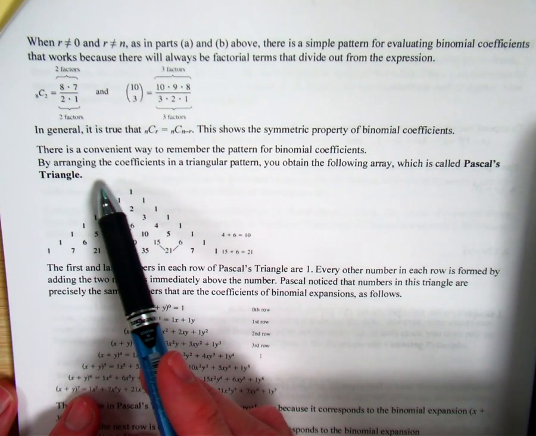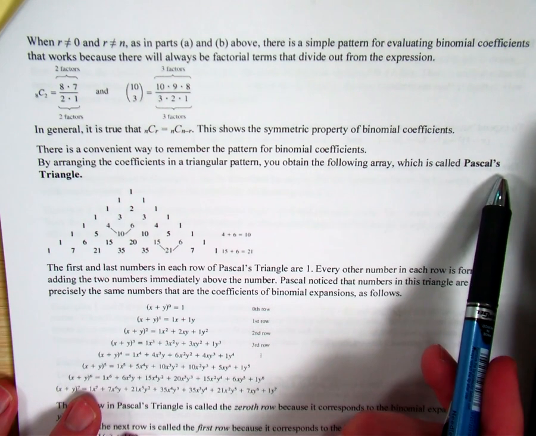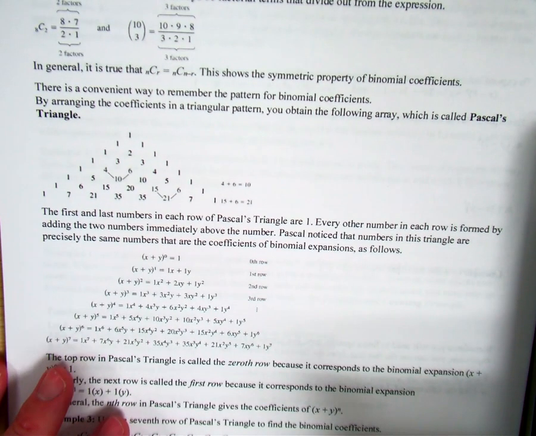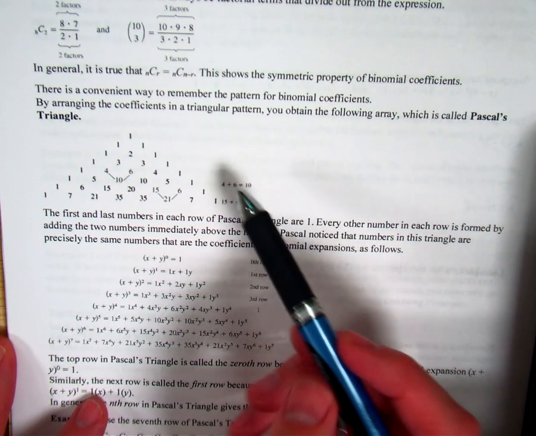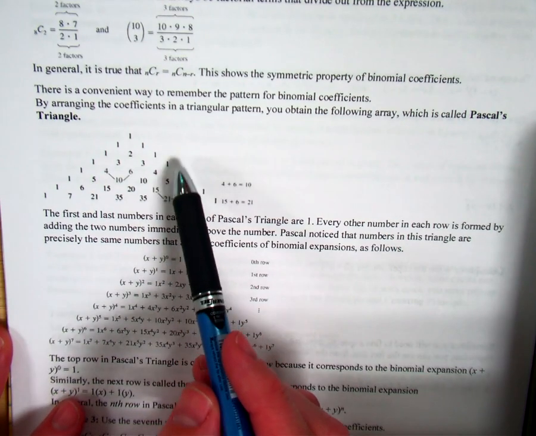By arranging the coefficients in a triangular pattern, you obtain the following array called Pascal's triangle. Also an excellent tattoo choice, along with your quadratic formula and such. The unit circle, okay? Very useful.